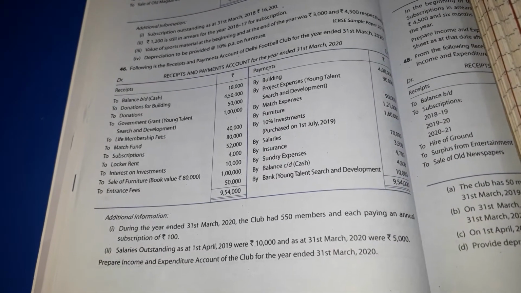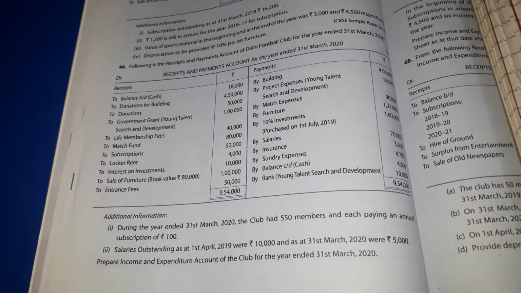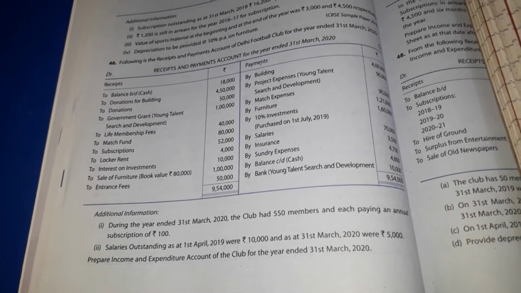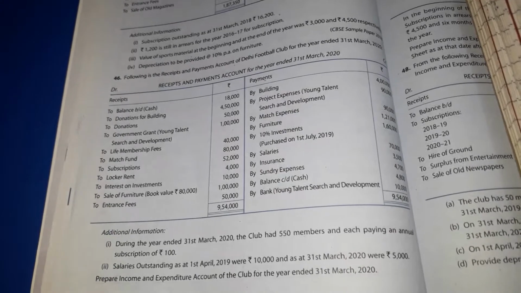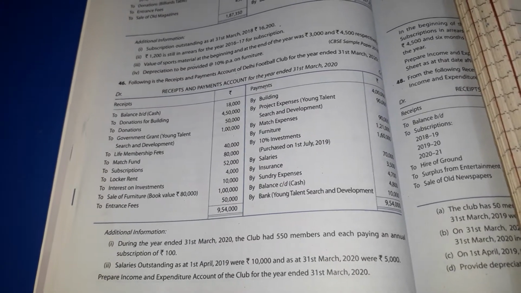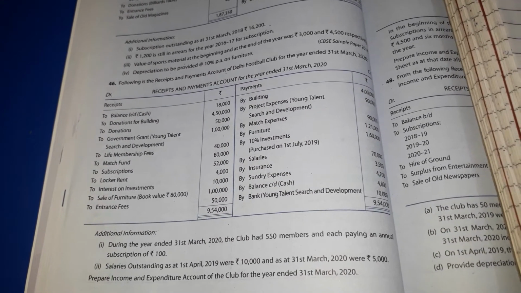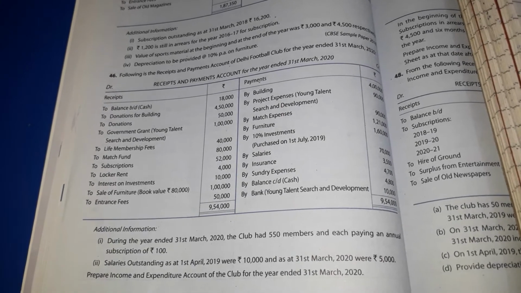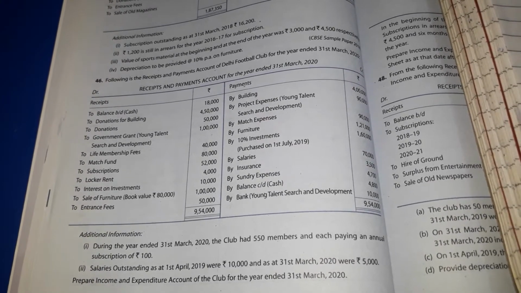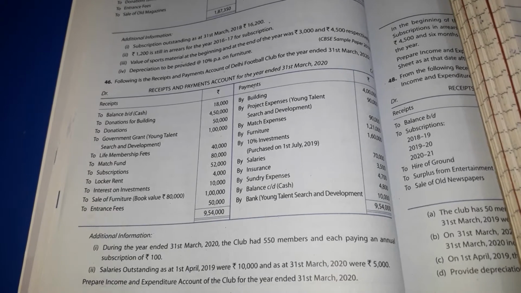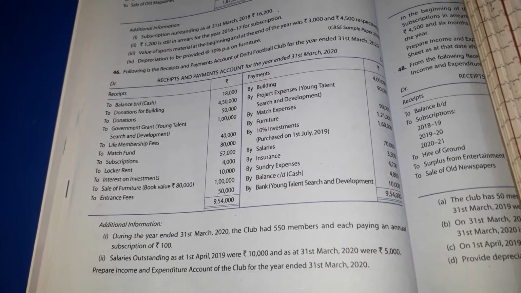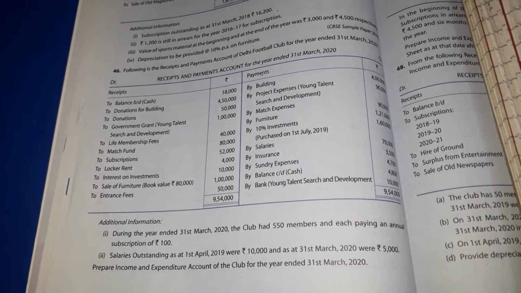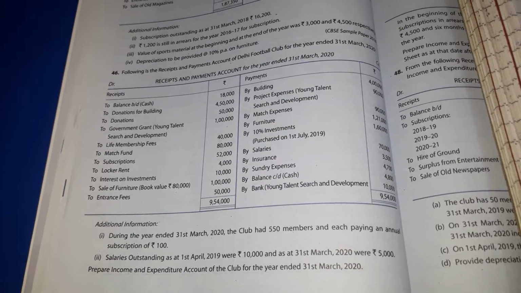Now let us study another question related to preparation of income and expenditure account through the given receipts and payments account. Following is the receipts and payments account of Delhi Football Club for the year ended 31st March 2020, and the receipts and payments account for the year ended 31st March 2020 is given to us. And we need to prepare the income and expenditure account with the help of this receipts and payments account and the additional information that we have.